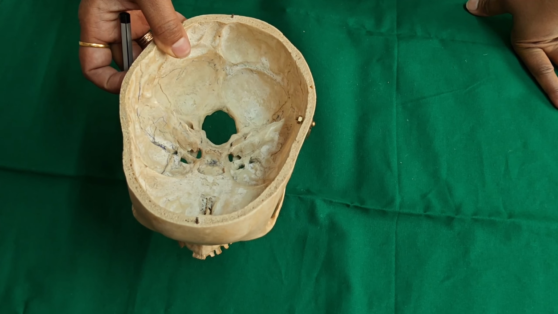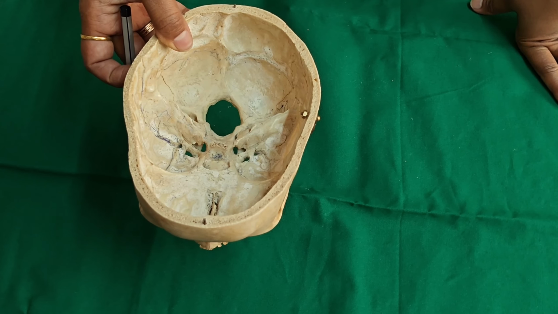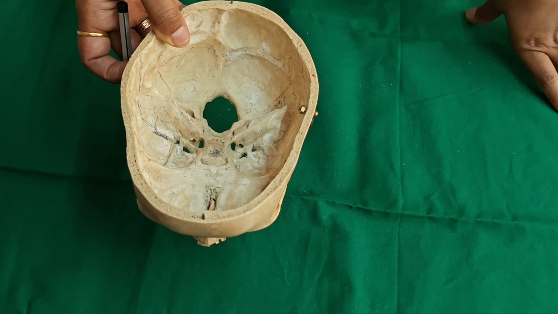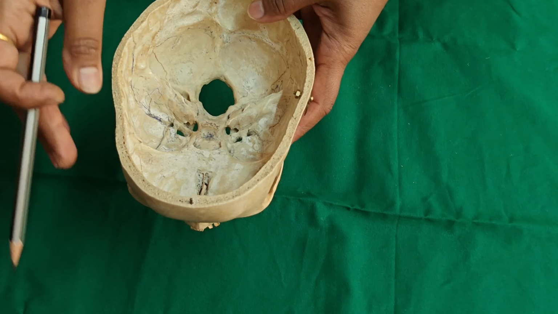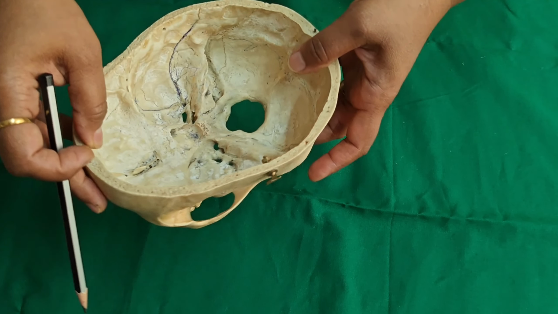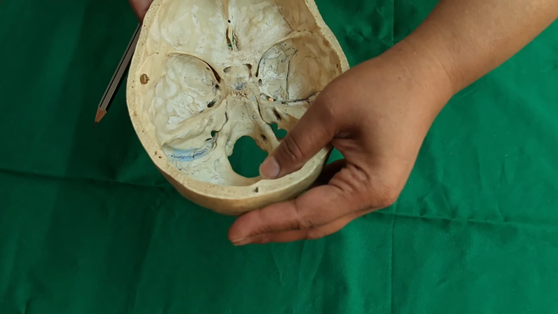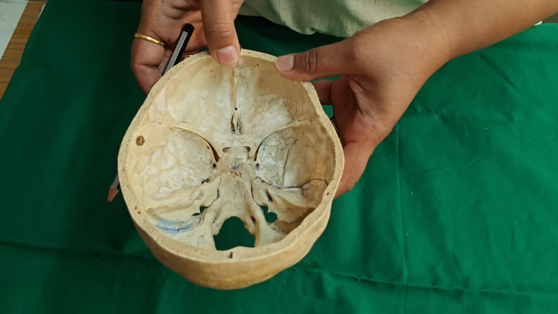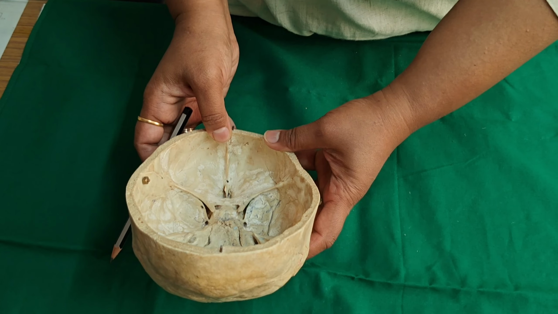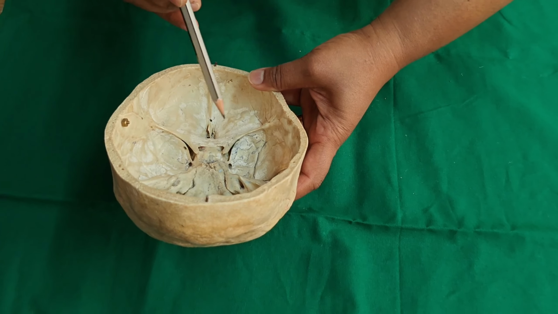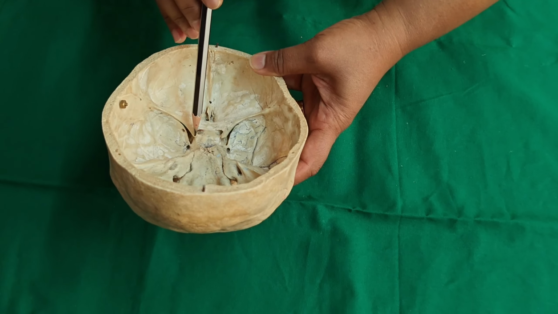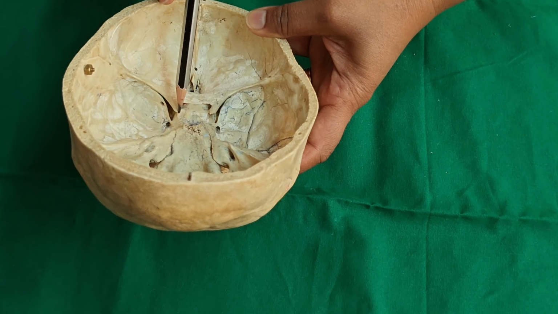Now the next thing which I want to show is the optic canal and the superior orbital fissure. Now can you see the anterior clinoid process?